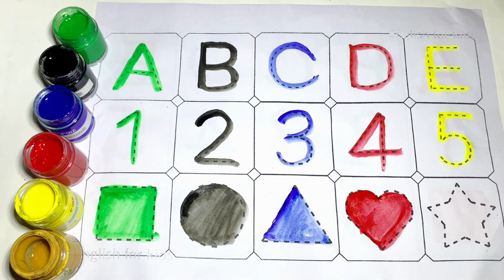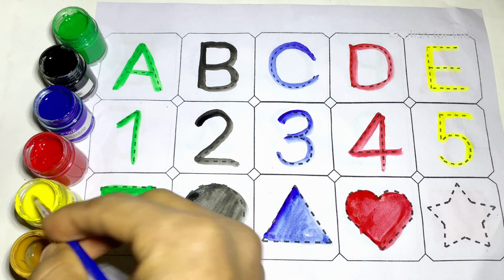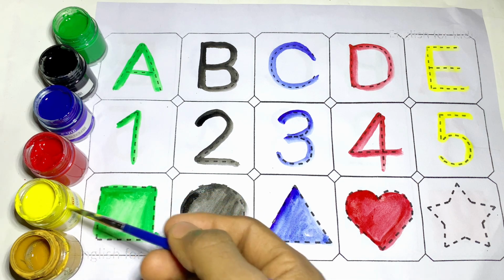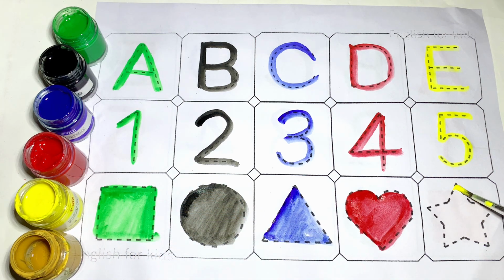Now draw star, the shape of star, and use yellow color. The shape of star.